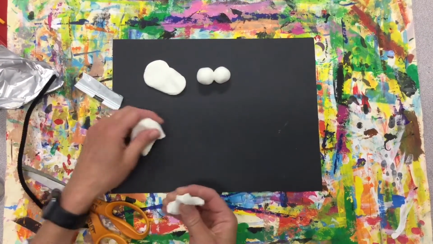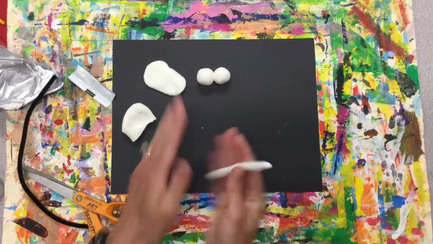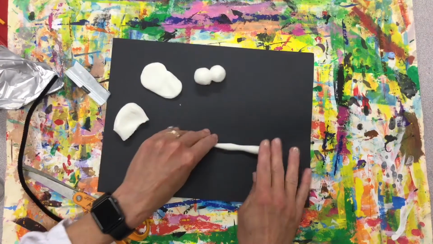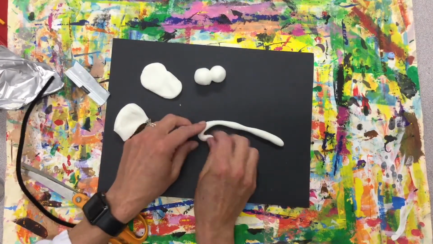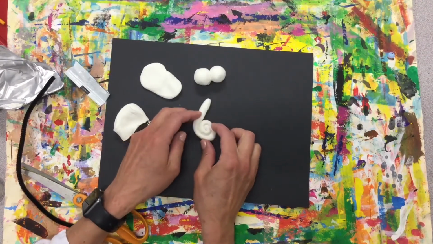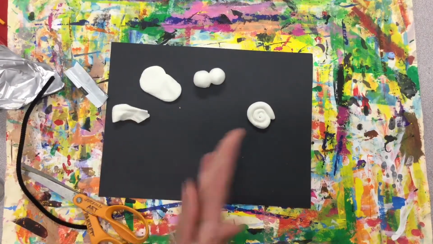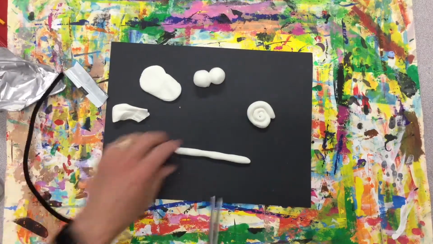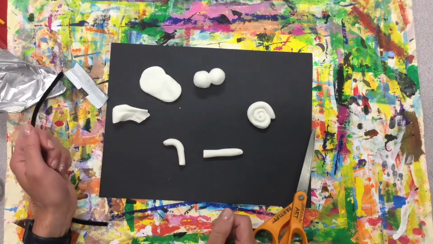And the last thing you can do is make a coil. A coil is like a snake. You roll it, and you can get your coil. You can spiral this. You could cut it. If you roll a coil and you want to cut in half, you can just go ahead and cut it like that. A lot of different techniques you can use.